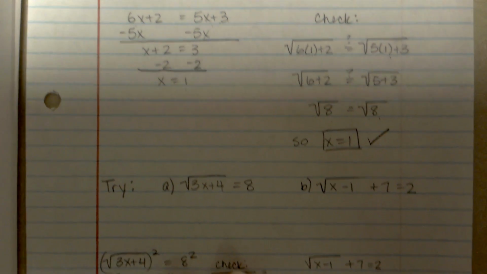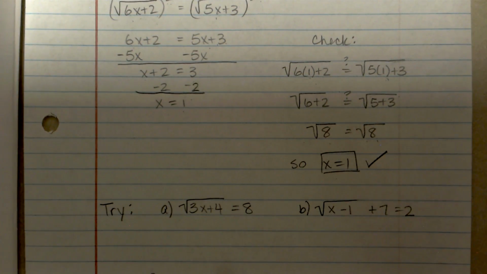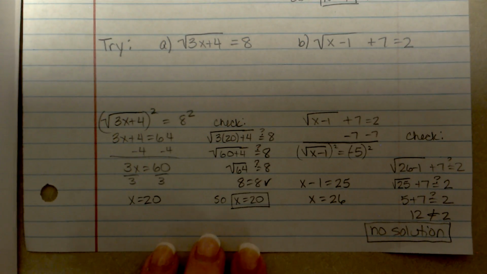All right, I want you to pause the video and try these. Okay. Here are the worked out solutions for those two problems. Hopefully your answers look like these answers. Good luck. Remember your steps, and I'll see you next time.